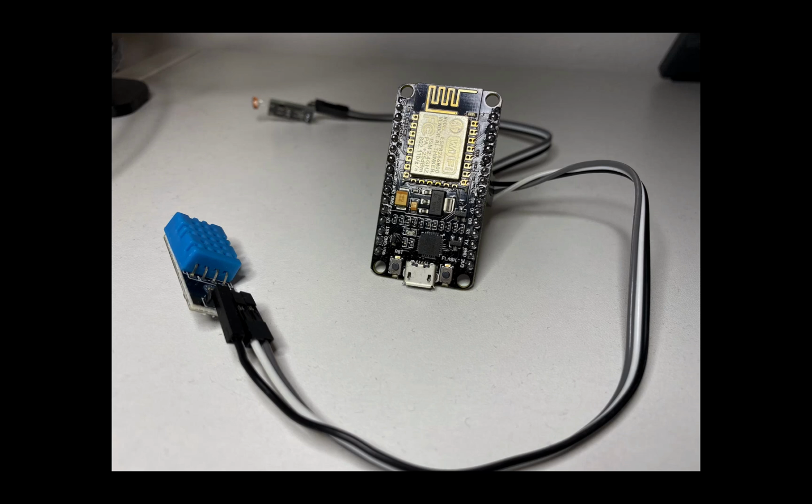Okay, so we have NodeMCU, which is essentially a small board with integrated Wi-Fi, and you have some pins on the back and 2 sensors. One of the sensors is the DHT11, which measures temperature and humidity, and the other one is a light sensor. I forgot the exact name, but it is easy to find if you look for NodeMCU light sensor.